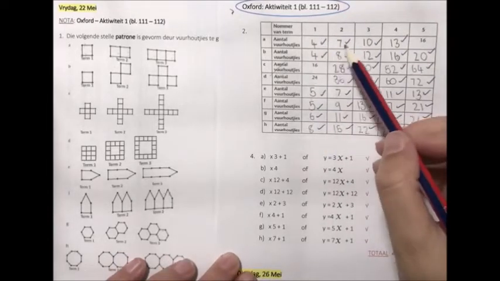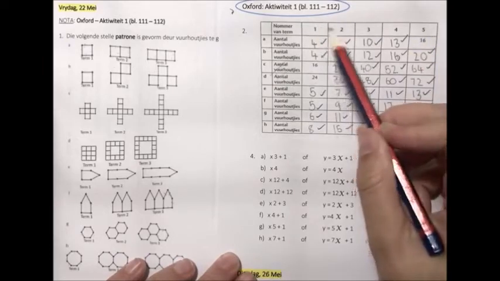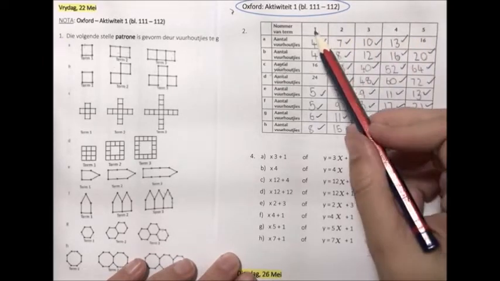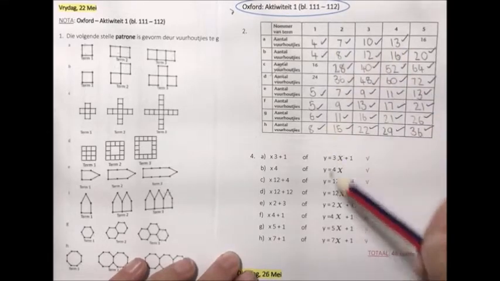So you could see the difference is 3 every time, and because there's no difference in the input, it follows onto each other. It's 1, 2, 3, 4, 5. You could just carry on with the same pattern.